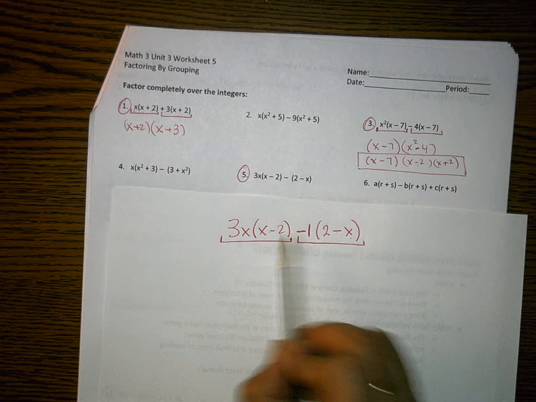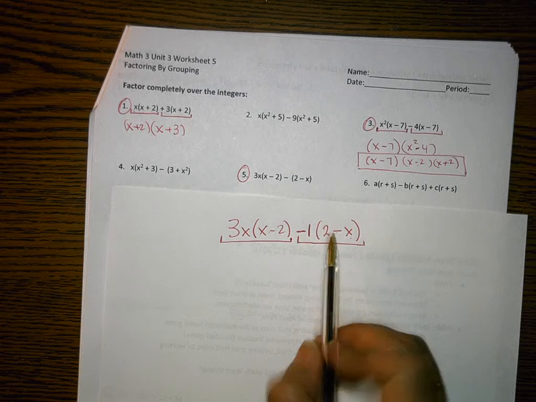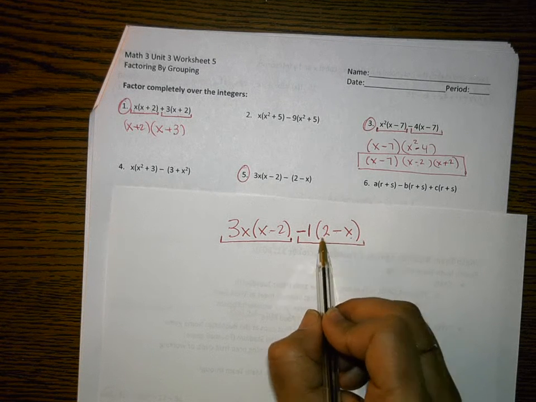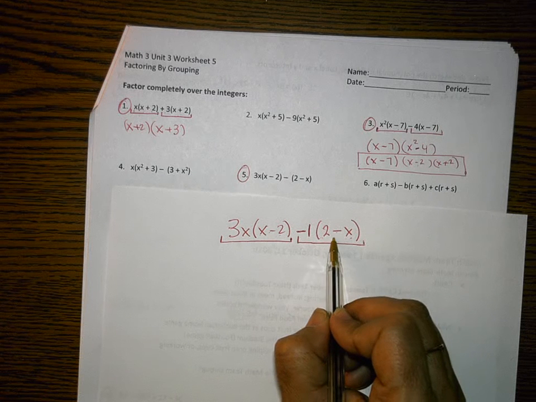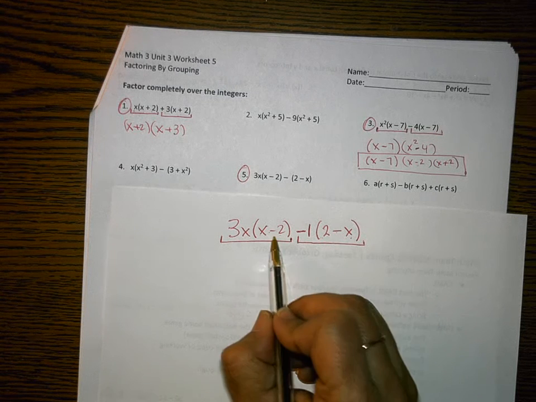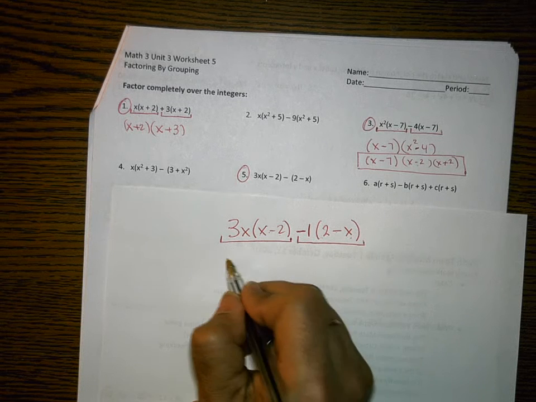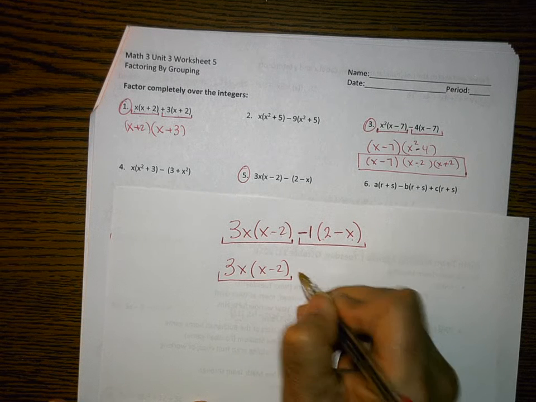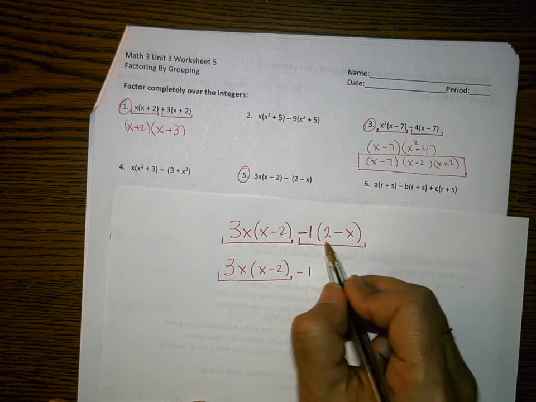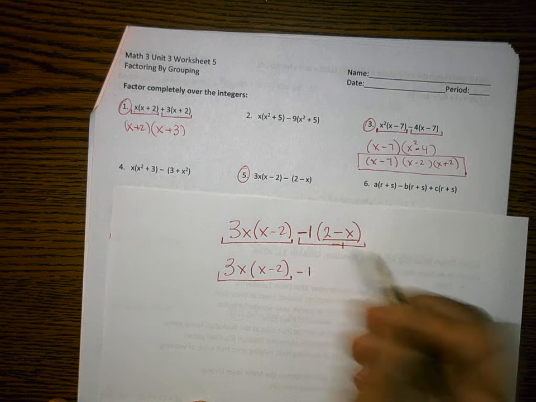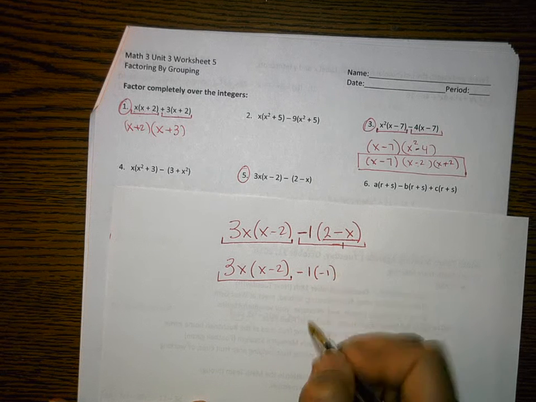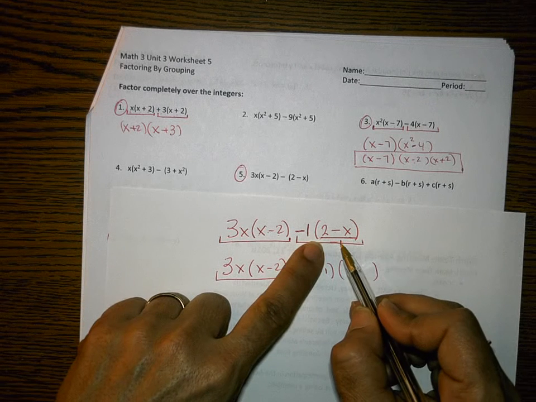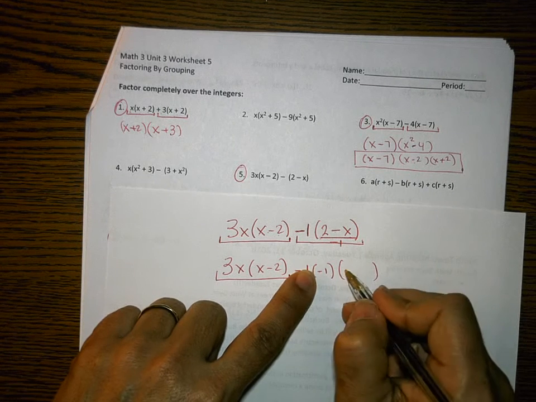Whenever they're opposites like this, if you factor out a negative 1 out of here, if you divide a 2 and a negative x by a negative 1, you'll be able to make this second binomial be the same as the first binomial. So I'm going to repeat my 3x times x minus 2. They stay the same. My negative 1 is the same, but I am going to factor out from here. I'm going to divide both by a negative 1. So I'm going to bring the negative 1 to the front, and I'm going to put the leftover of that division in here. So a 2 divided by a negative 1, it becomes a negative 2.